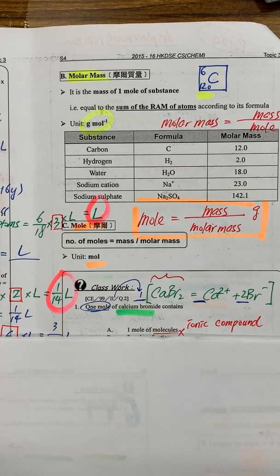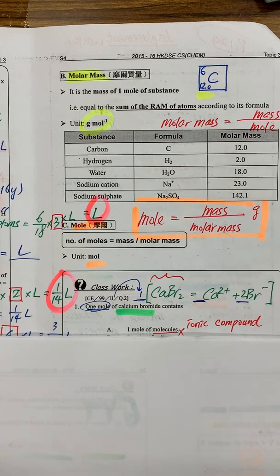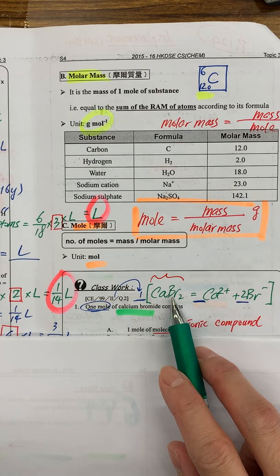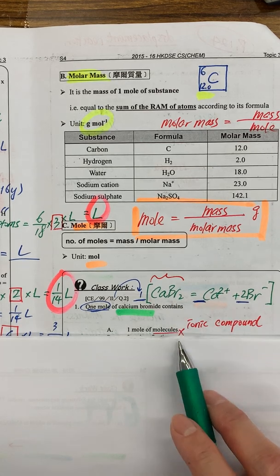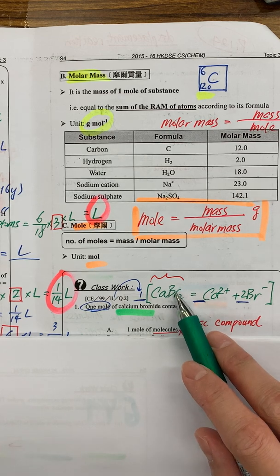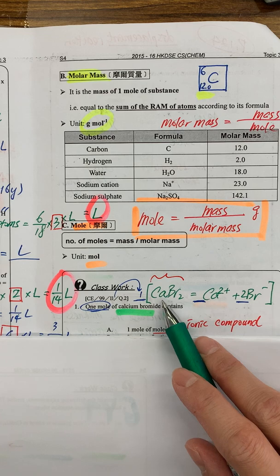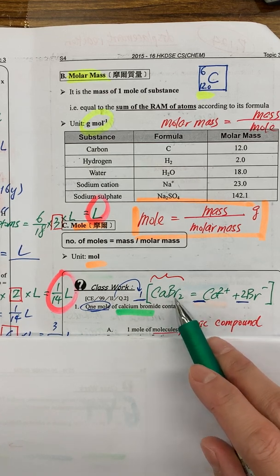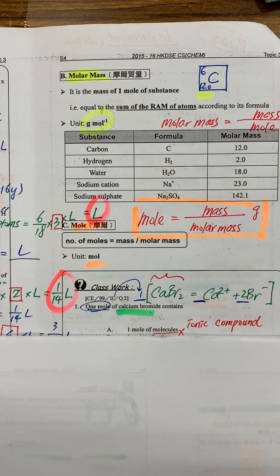Is it a molecule? No, they are ionic compounds. Ionic compound is different from molecule. Then maybe you ask me, sir, why is this an ionic compound? Presence of metal in the compound must be bonded by ionic bond. So it is obviously an ionic compound.